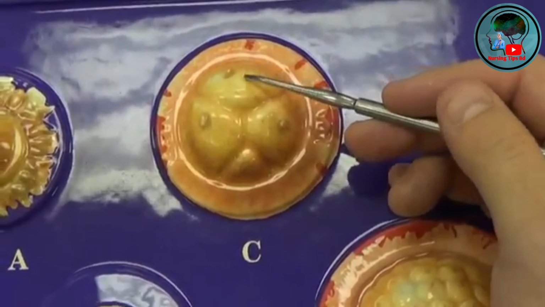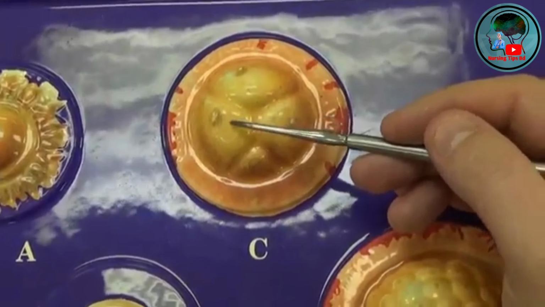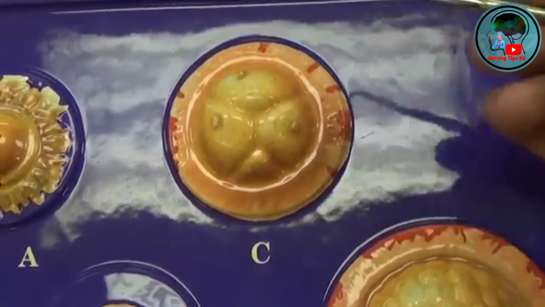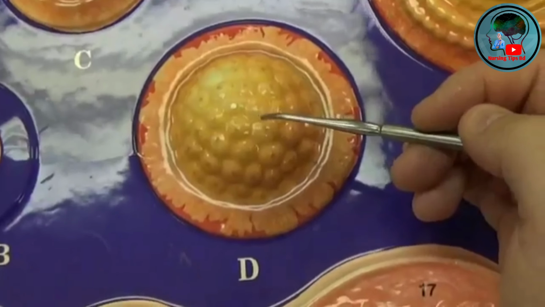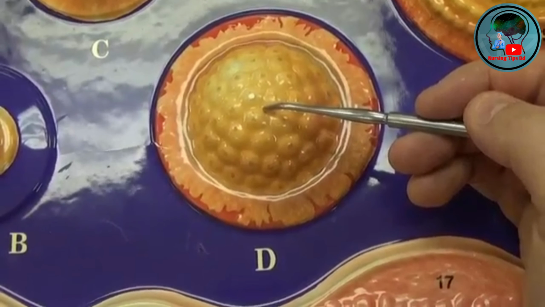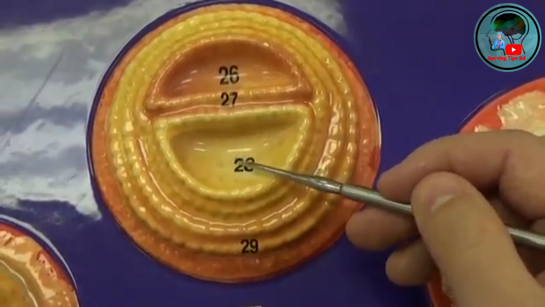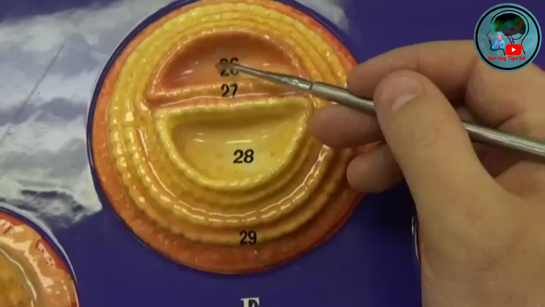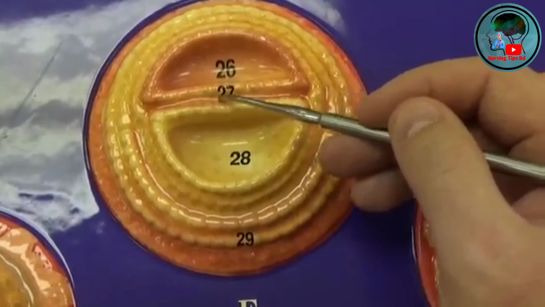Then it starts to cleave or divide. So this one's representing the 8-cell stage. So you can see 4 divisions here. Of course, it's 3-dimensional, so there'd be some on the other side. Finally, you get to more and more divisions, so we're now at the blastocyst stage. We can see the development of the yolk sac here, and the amniotic cavity up here, which is separated by the bilaminar germ disc.